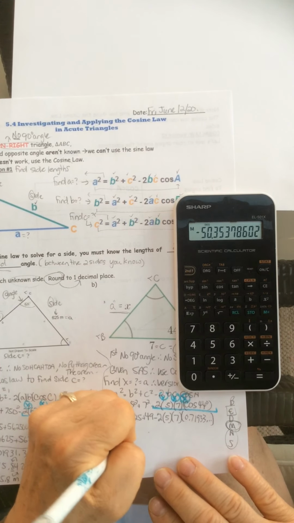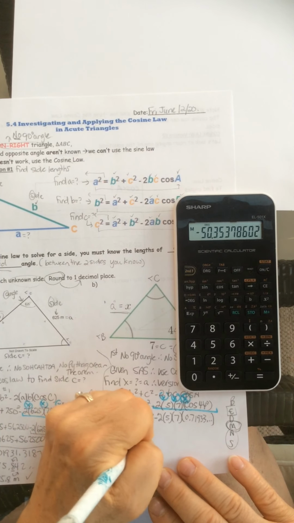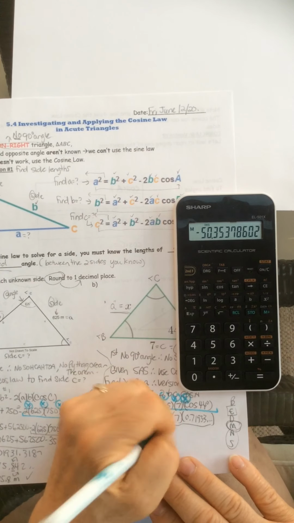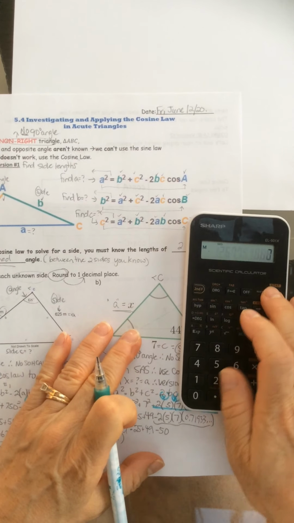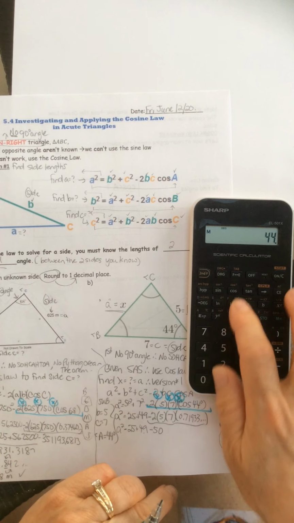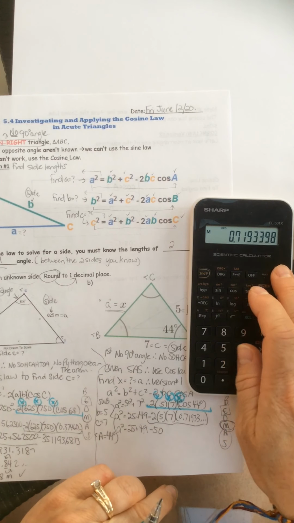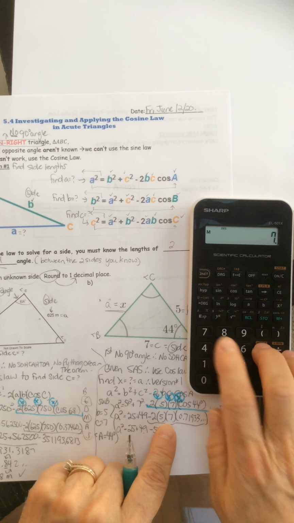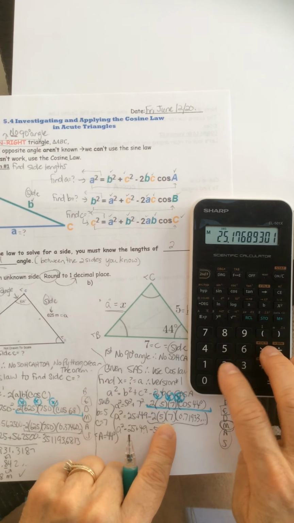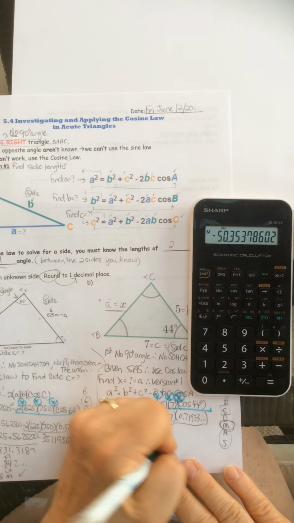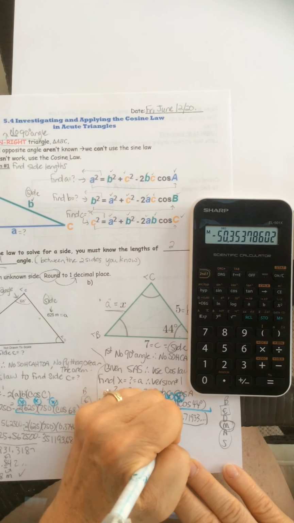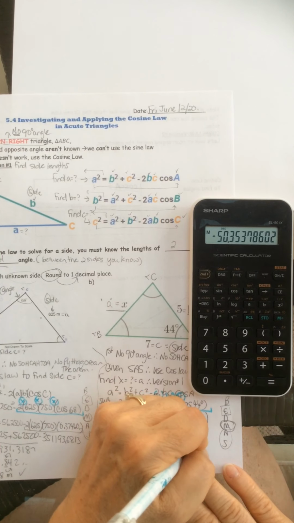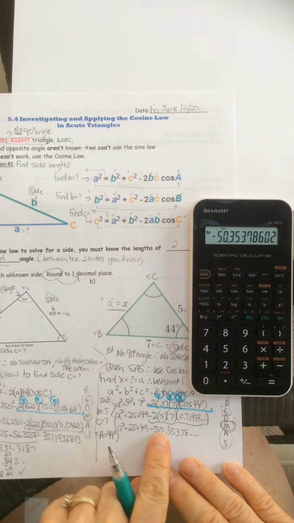So I'm going to rewrite my 25 plus my 49, and then the whole thing there is minus 50. Negative 50.35378, blah, blah, blah. I don't actually need to clear my screen.